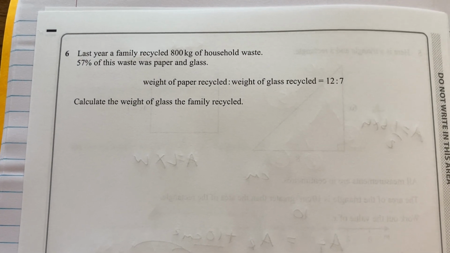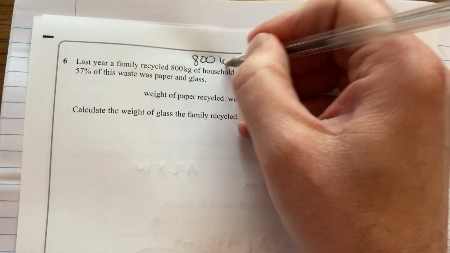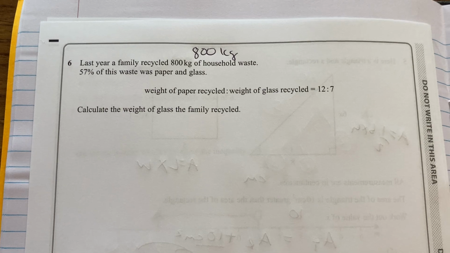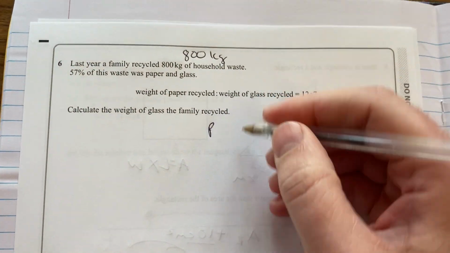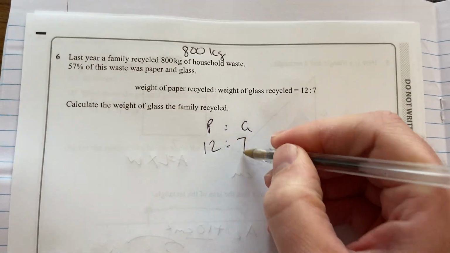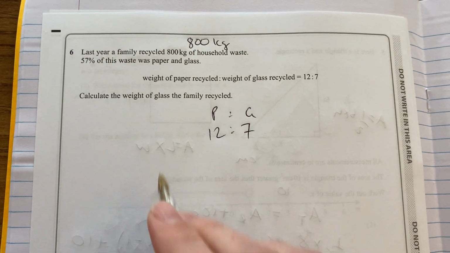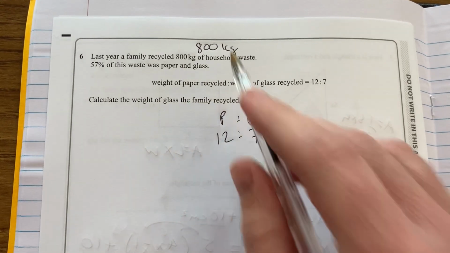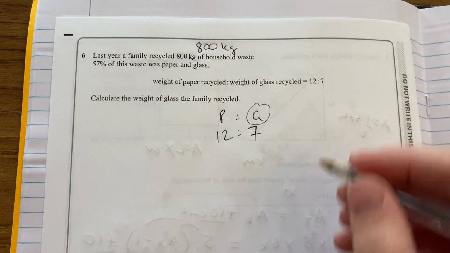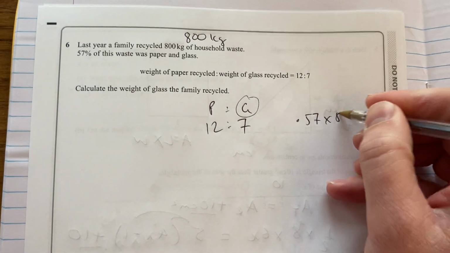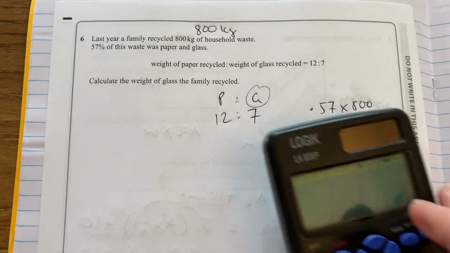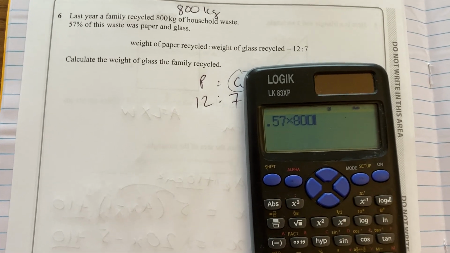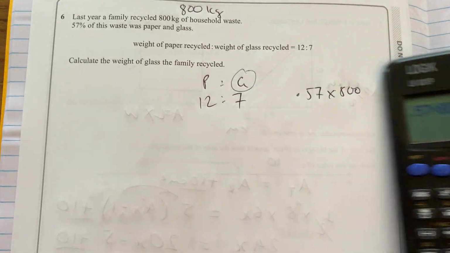Last year, a family recycled 800 kilograms of household waste. 57% of this was paper and glass, and paper to glass was a 12 to 7 ratio. So we've got to calculate the weight of the glass. Now, that doesn't sum to 800. That sums to 0.57 of 800. I haven't actually used the calculator for a few questions, so let's bring that in. 0.57 times 800 is 456.